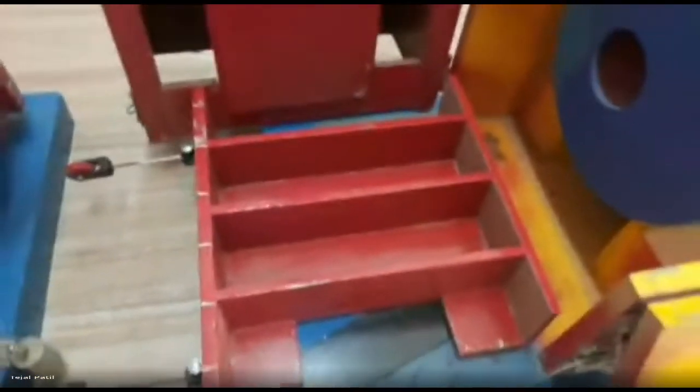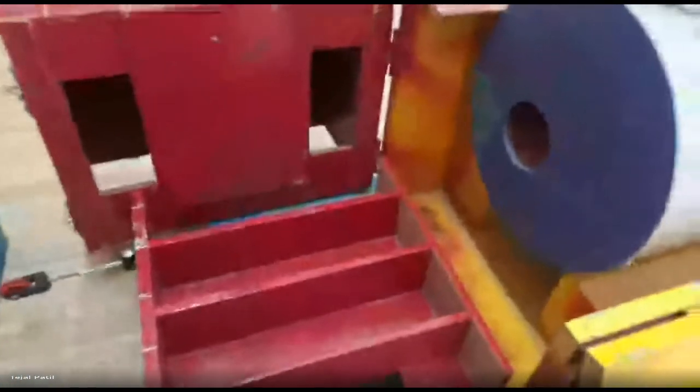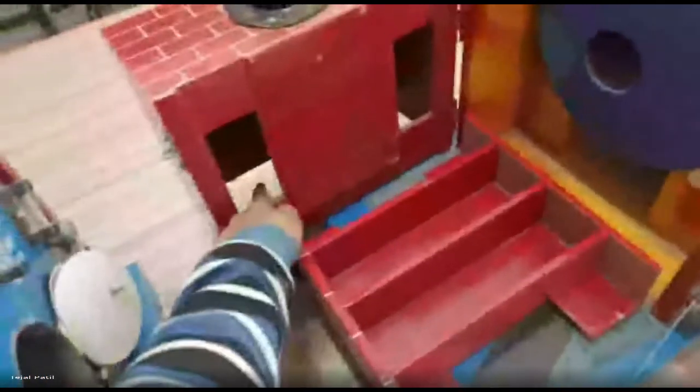Just a minute. Oh, I'm so sorry. Yes, this is the externally fired boiler, but here is basically the furnace.